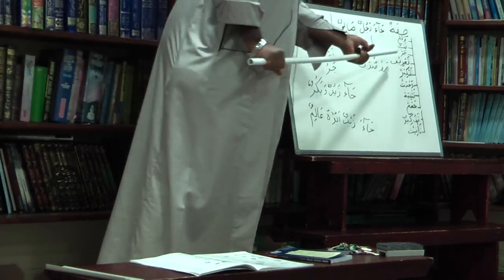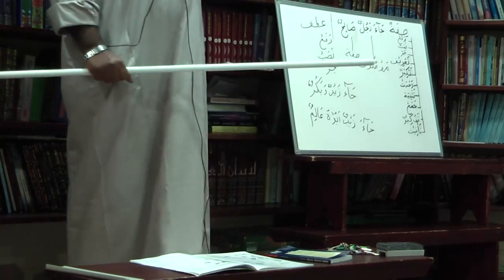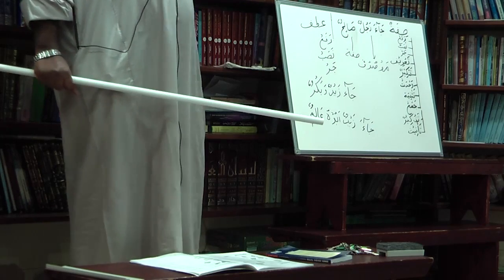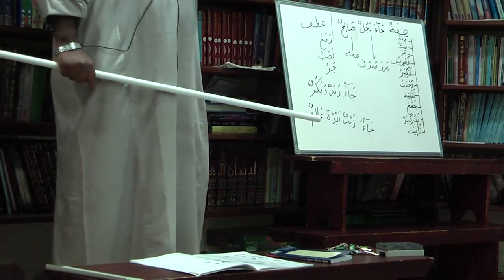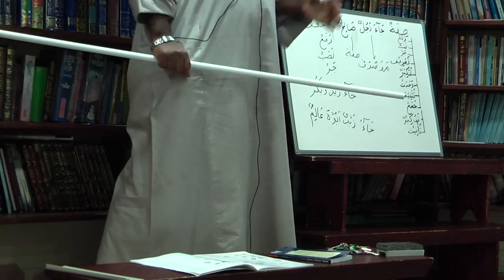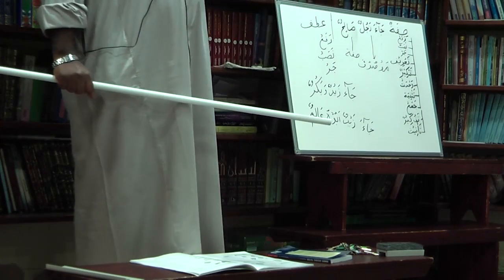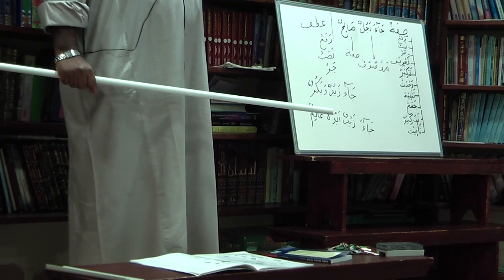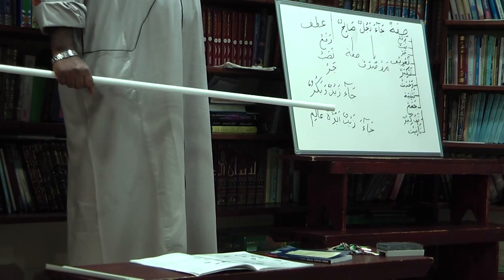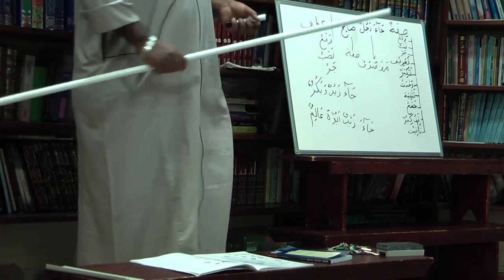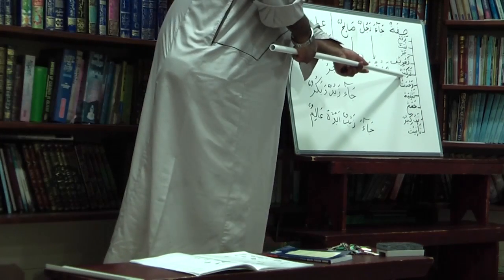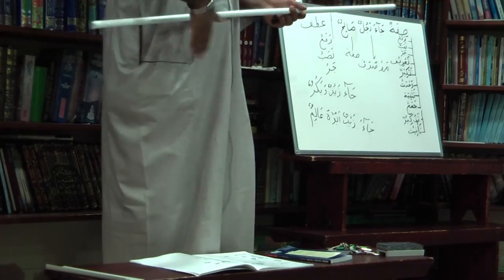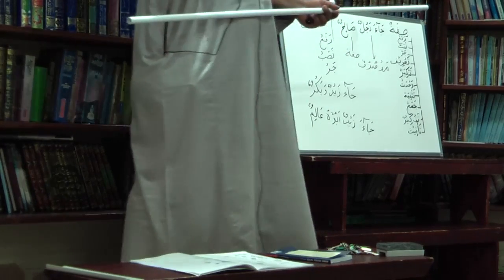Ta'rif means to make it definite, to make an indefinite word, a general word, into a definite one. An example was from rajulun, which means a person, to ar-rajulu, which means the person. So ta'rif means to make it definite. Tankir means to make it indefinite.